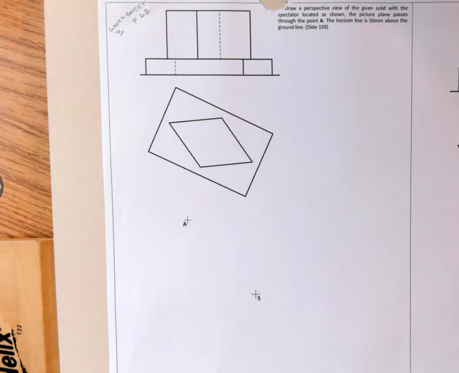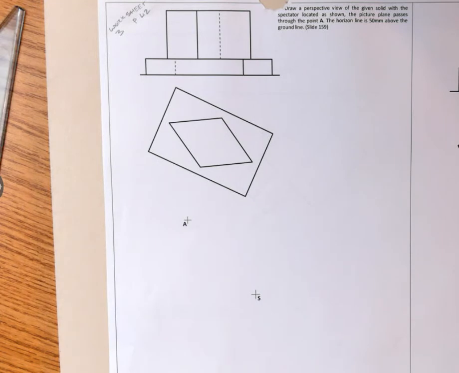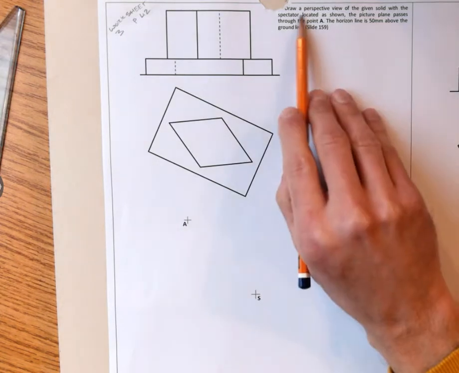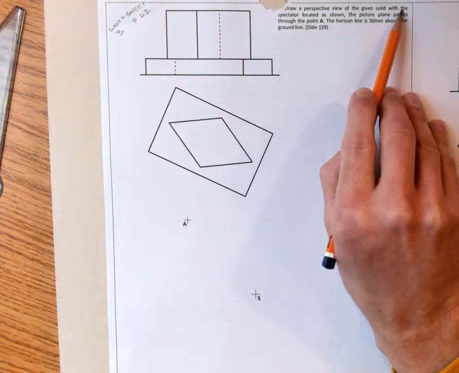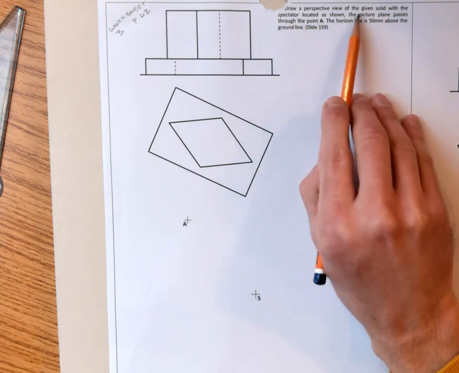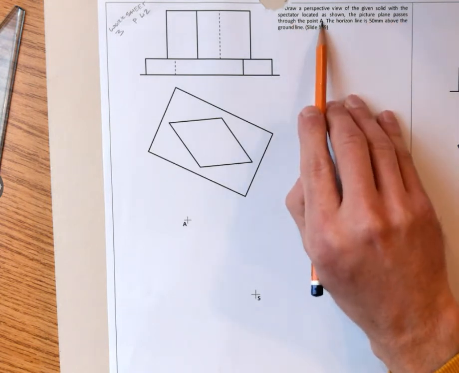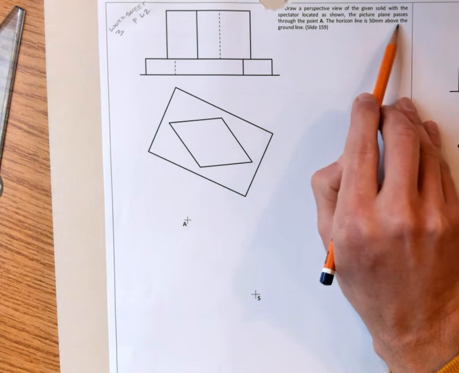This is worksheet 3 on page 42. Again, I'll quickly set up the question after we read through it. Draw a perspective view of the given solid with the spectator located as shown. The picture plane passes through point A. The horizon is 50 millimeters above the ground line.